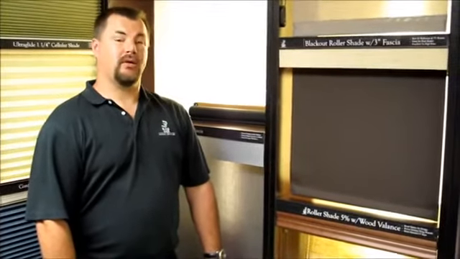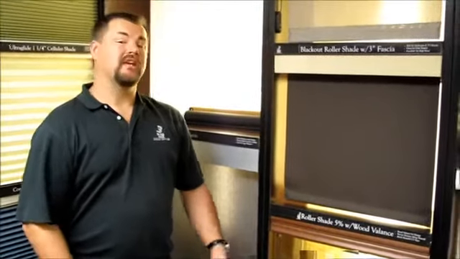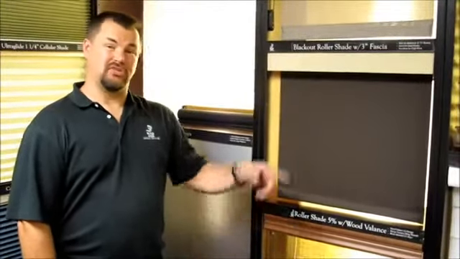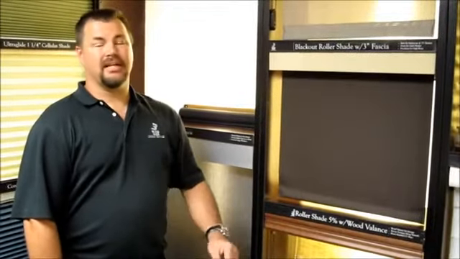Today we're going to be talking about roller shades. Now, a lot of people have a bad connotation of roller shades. They think about the old ones back in the 50s and 60s that used to roll up and flap around the window. That's not the type of roller shades we offer today. Today there are several different types of roller shades available.